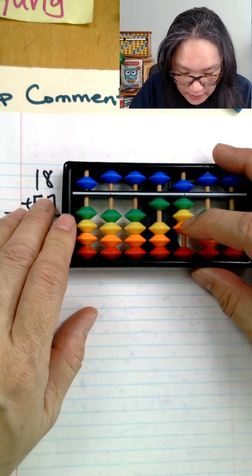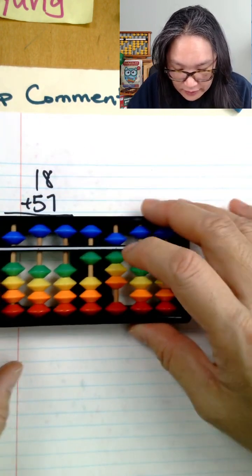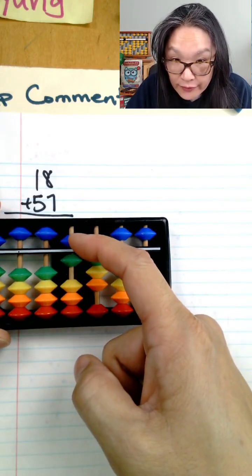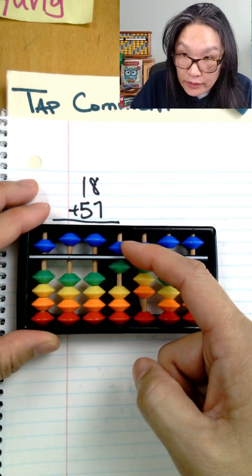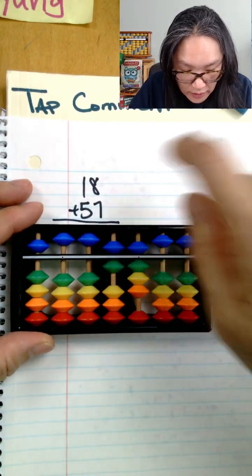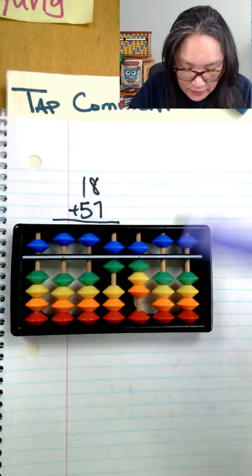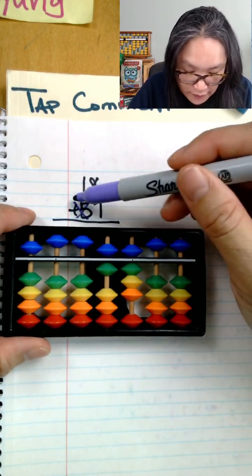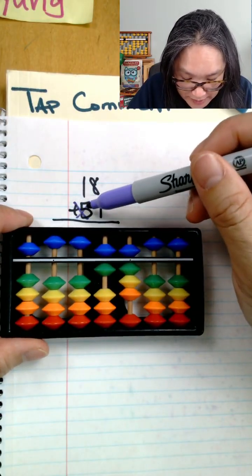1 and 8. And then we have 57. Well, is there enough to add the 5? Yes. All I got to do is just add the 5. There we go. We add the 5. Now, I'm done with the 5. I mean, this is a lot of illustration, right? This is not how I would do it if I was by myself, but this is for illustration purposes.